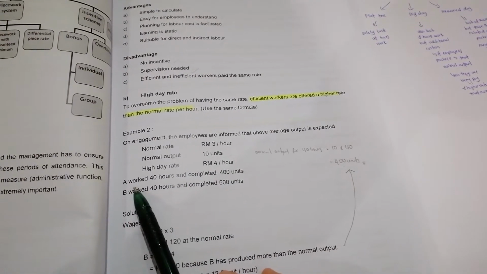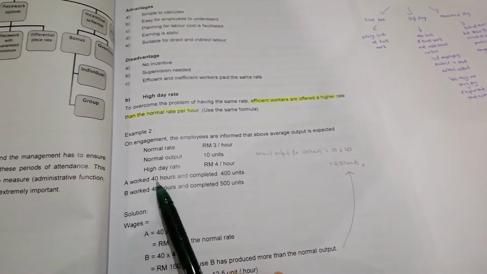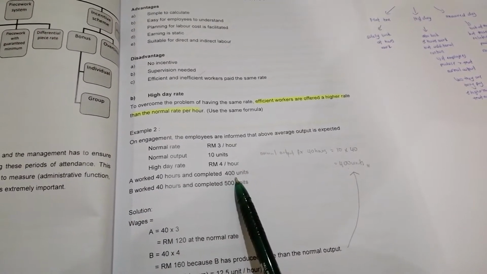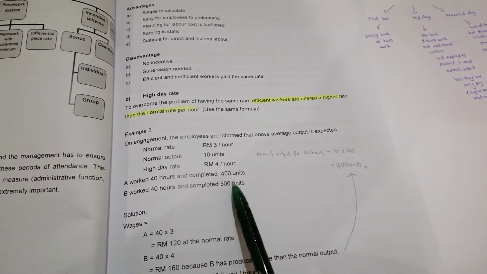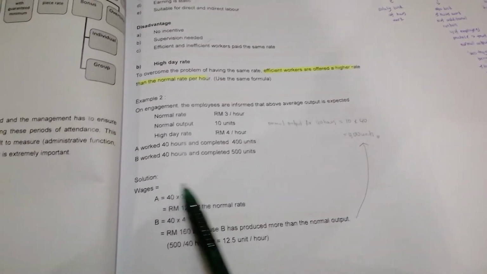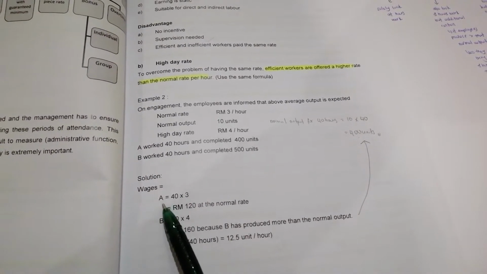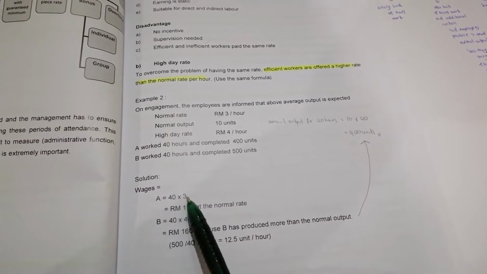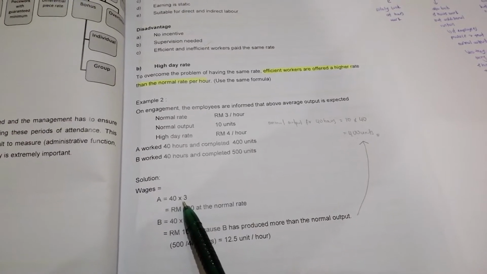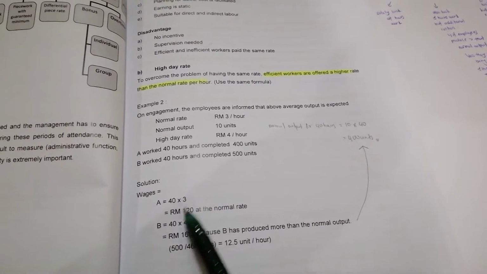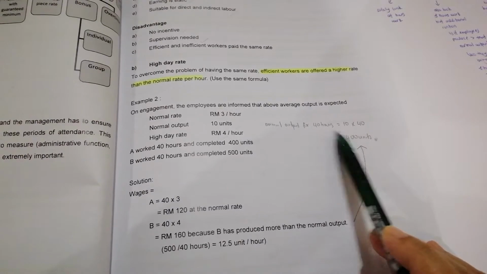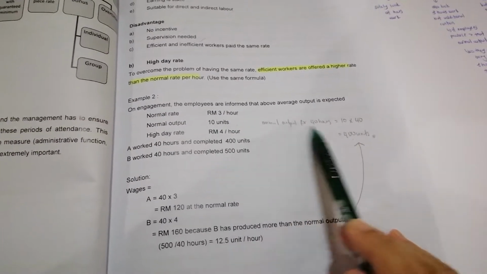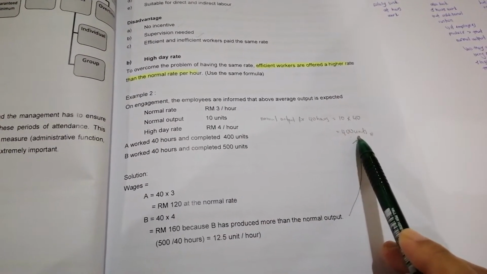So here the example, pekerja A works 40 hours and completed 400 units, while B worked for 40 hours and completed 500 units. So you can see the difference here. The solution, the calculation of wages for A is 40 times 3 ringgit, because A produces the amount at the normal output. Yang mana normal output kat sini, normal output is 10 units per hour, times 40 hours, so 400 units.